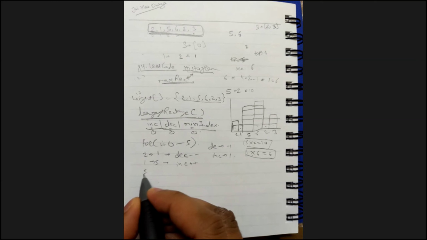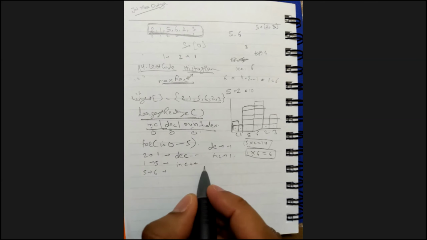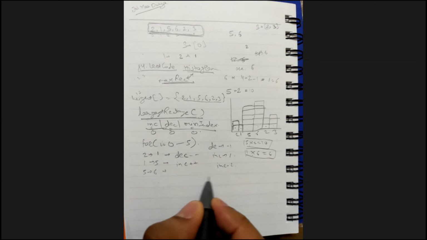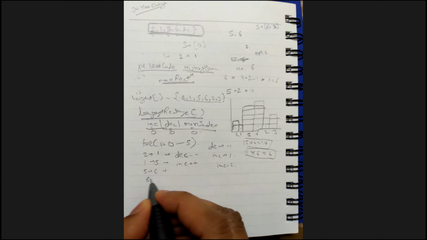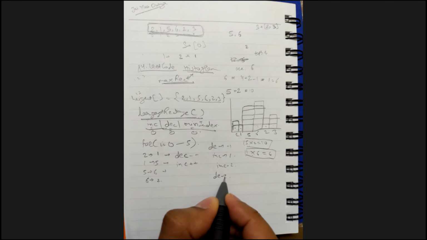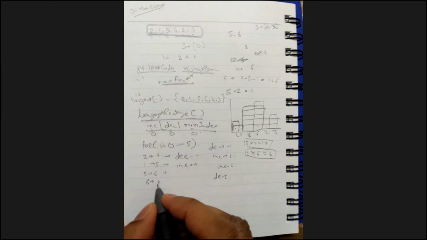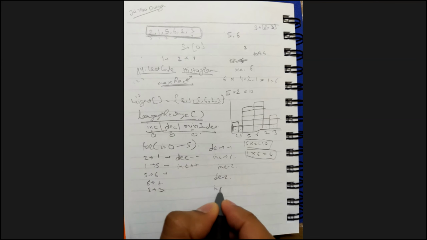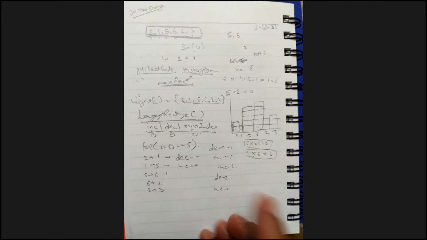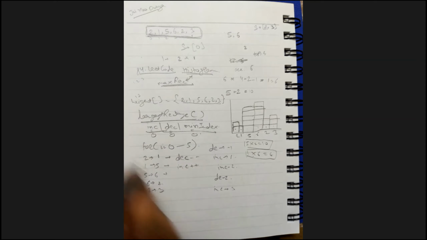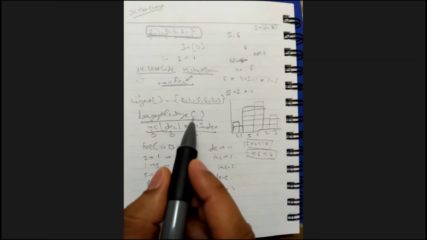From 5 to 6, increment becomes 2. From 6 to 2, decrement becomes minus 2 actually. From 2 to 3, increment will become 3. Got it, right?